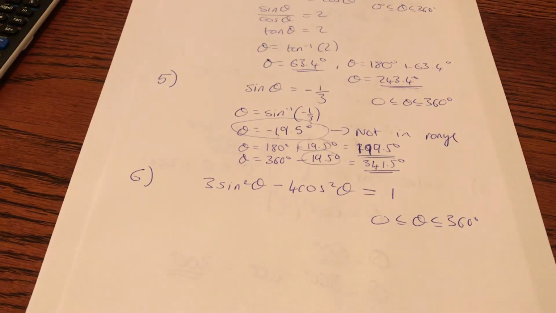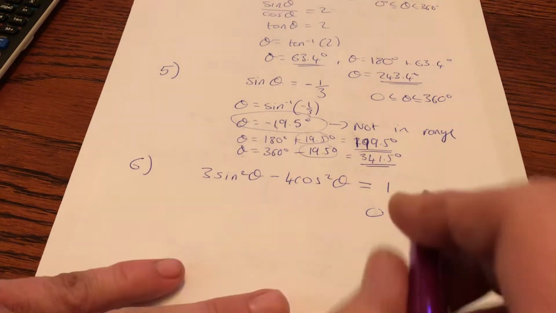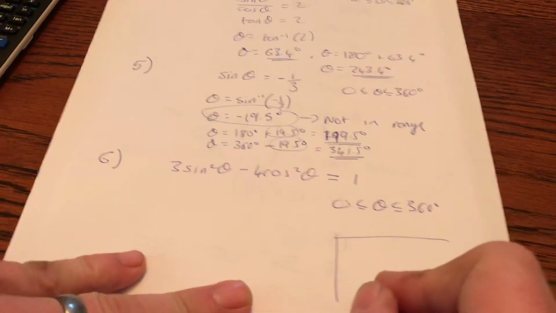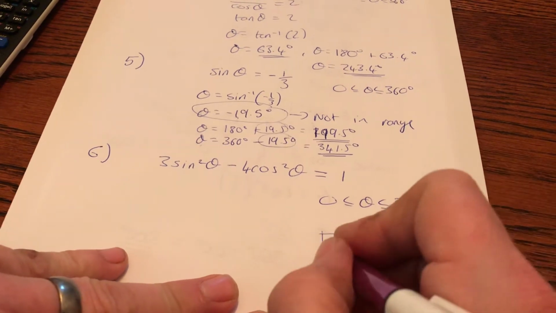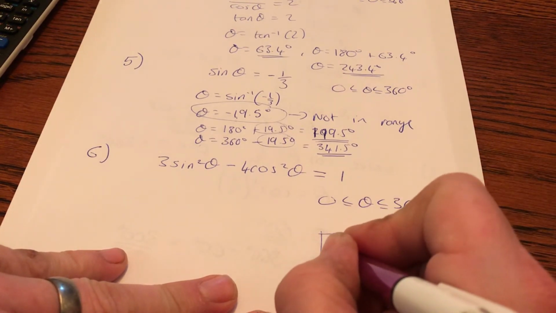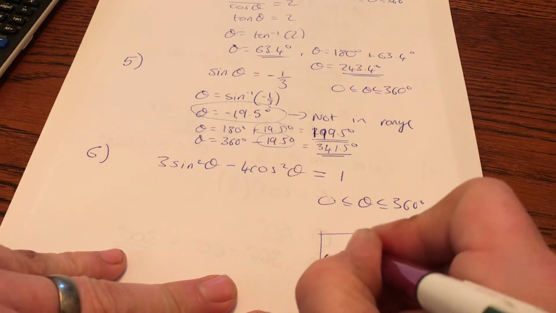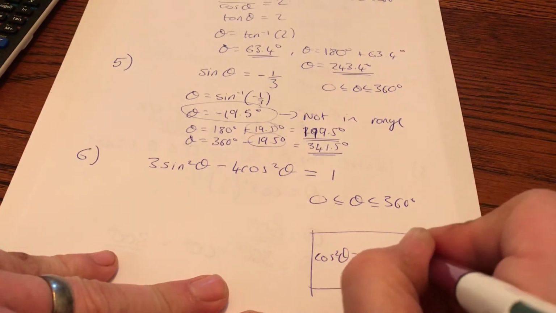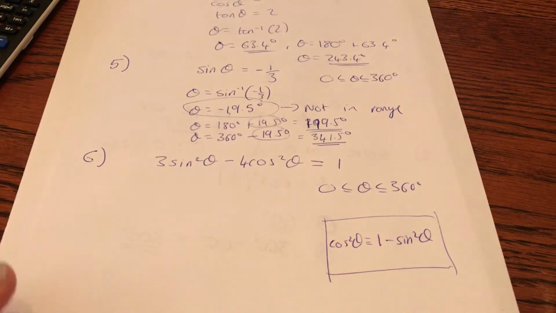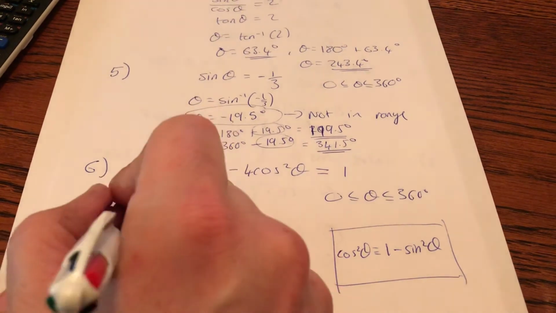Now, a final problem here. We are going to use our very useful identity that cos squared theta is equivalent to 1 minus sine squared theta. And that's going to help me solve this.